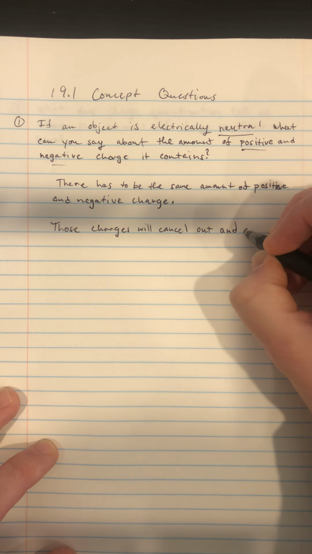That's what we got for the first one. It has to be the same amount of positive and negative charge. The charges cancel out and they give 0.